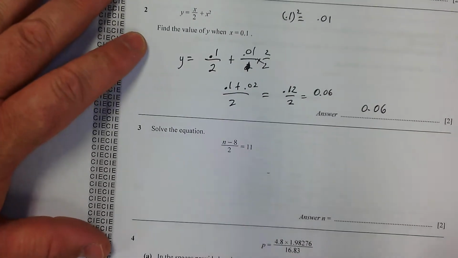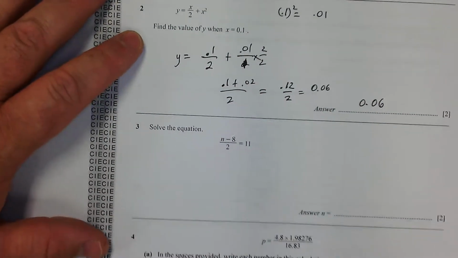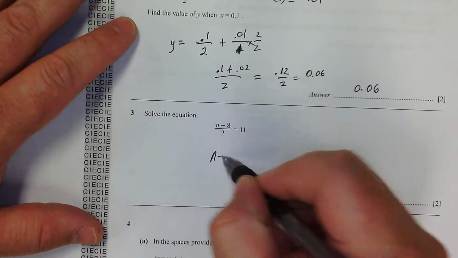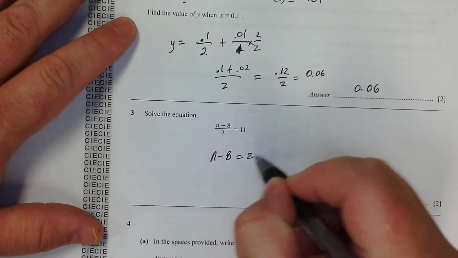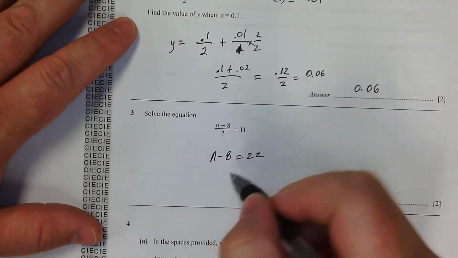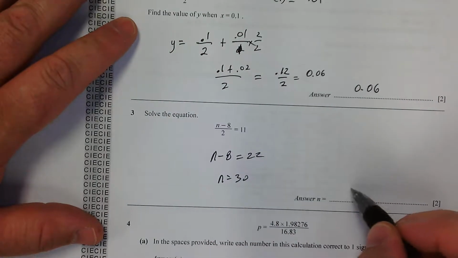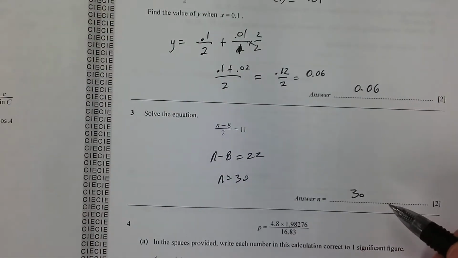All right, solve the equation. This is just inverse operations. Multiply both sides by 2. Make sure you show your work. Add 8 to both sides, and x equals 30. Good to go. All right, so now let's go ahead and move on to this next one here.